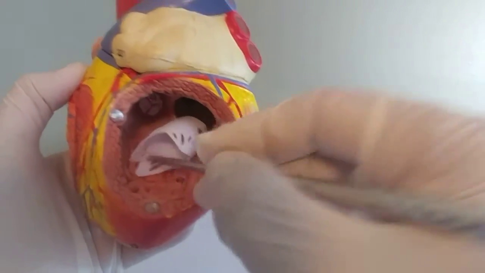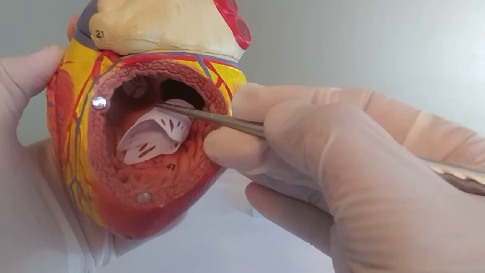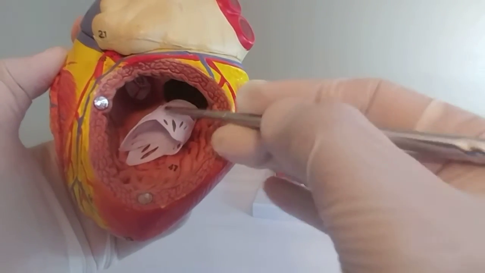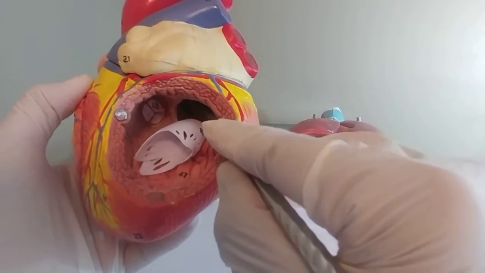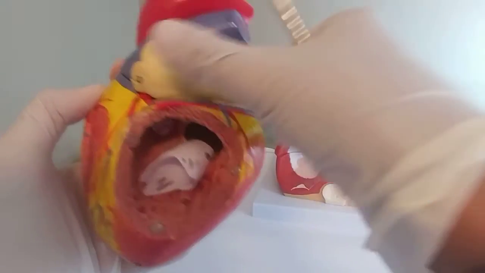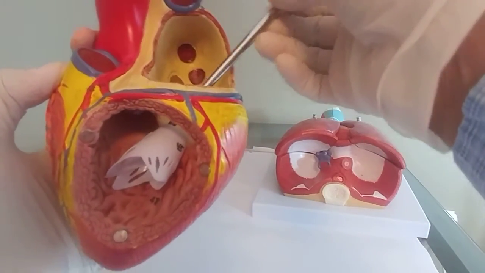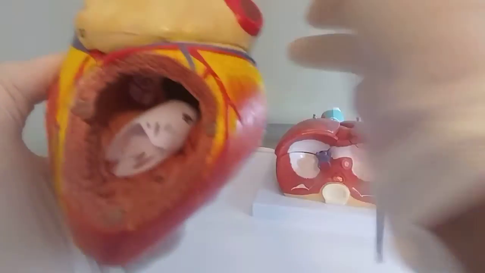Inside the left ventricle, what we are looking at here is the mitral valve, also called the bicuspid valve, also called the left atrioventricular valve. It communicates with the left atrium. This is the left atrium. Blood goes through the mitral valve to the left ventricle.